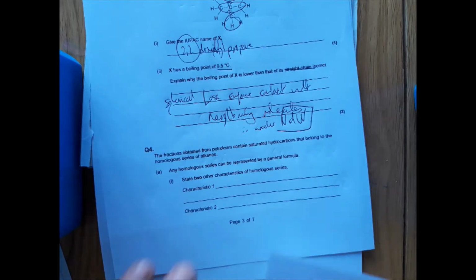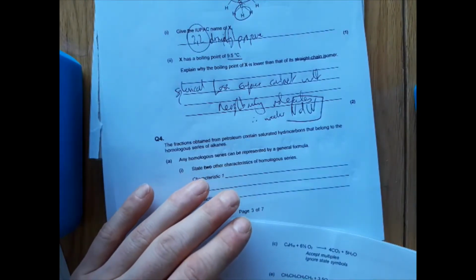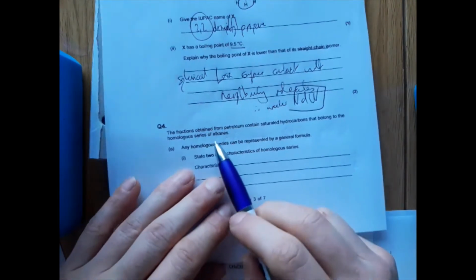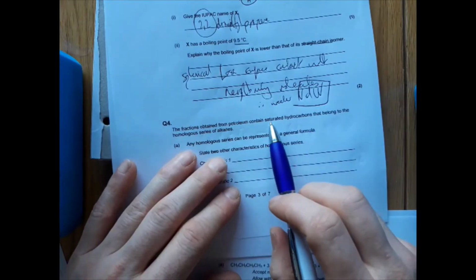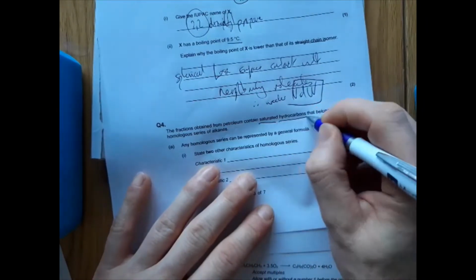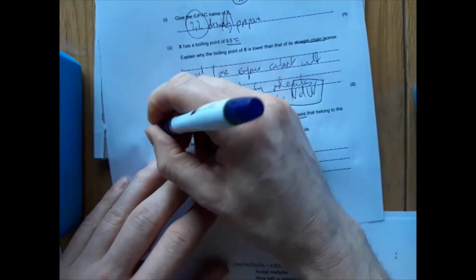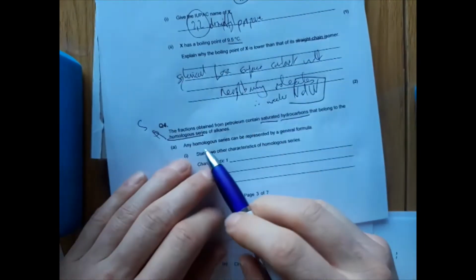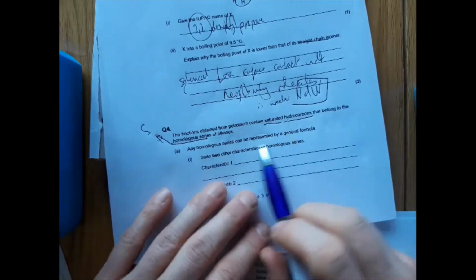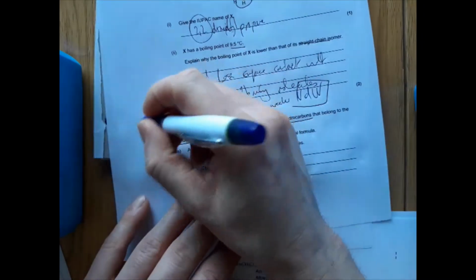Right. Let's have a look. What question am I on? 4. The fractions obtained from petroleum contain saturated single bonds, hydrocarbons made of hydrogen and carbon only, that belong to the homologous series. Any homologous series can be represented by a general formula. State 2 other characteristics. Aha, I knew there was going to be something to do with this.